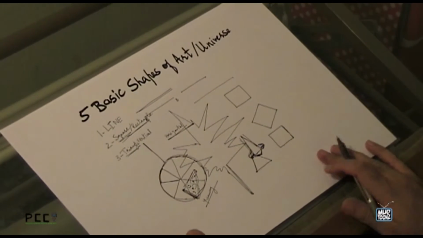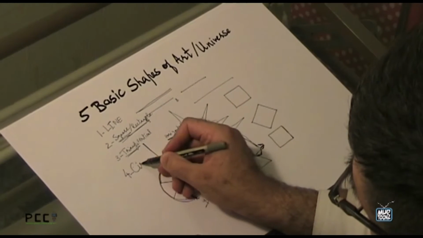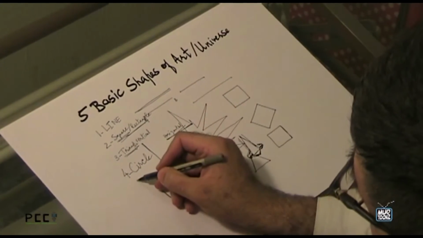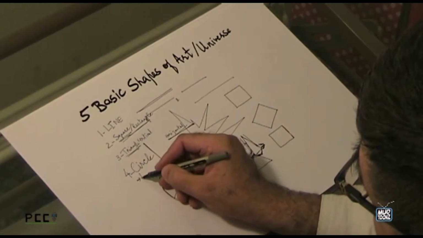So let's talk about the fourth shape. It's circle, or also called ellipse.